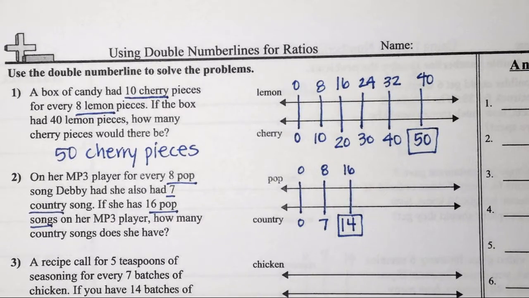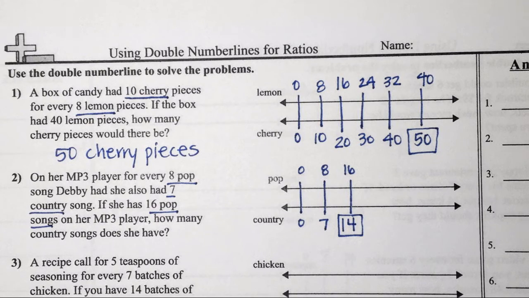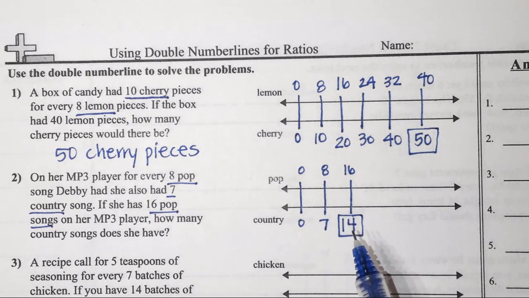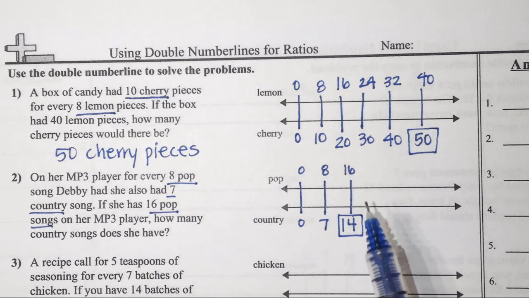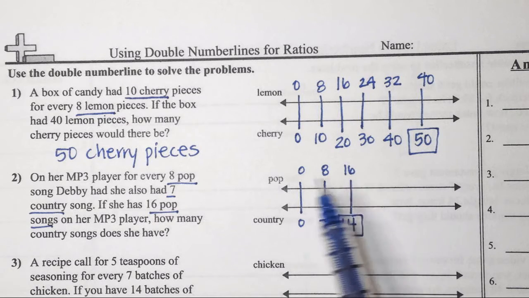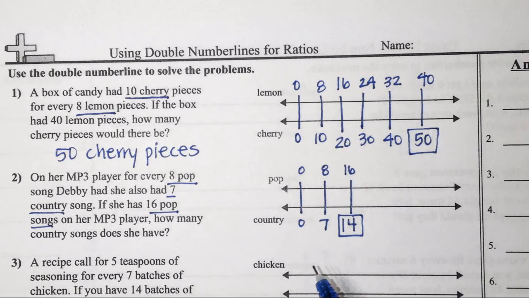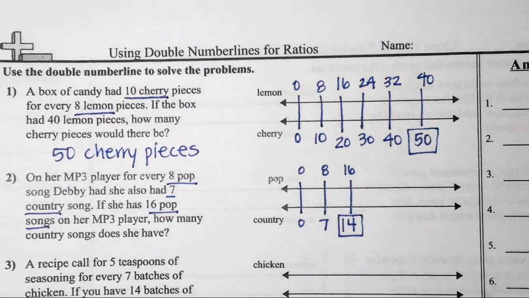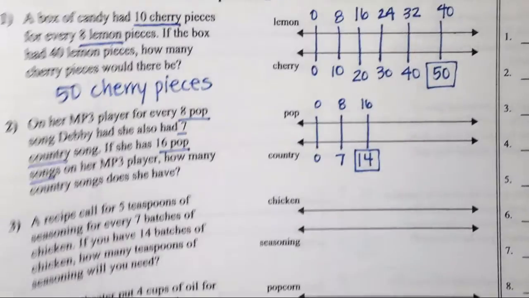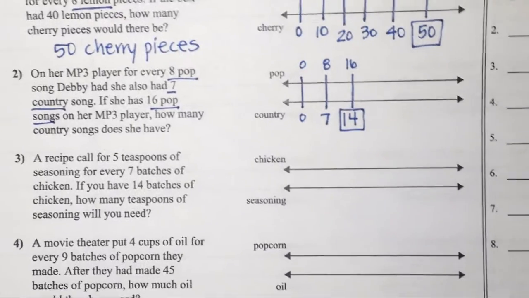So like 14 to 16? What do you mean? Like, you know how the denominator is supposed to be higher than the... Doesn't have to be. Remember, this is not just a fraction. This is a ratio. So what it's saying is for every 16 pop songs she has, there are 14 country songs. Okay? All right, let's look at the next one. So yeah, it doesn't matter if your denominator is higher than your numerator.